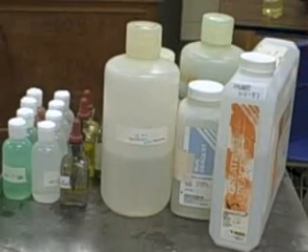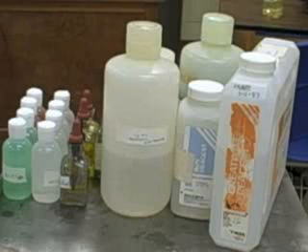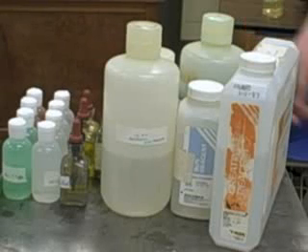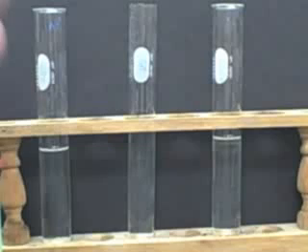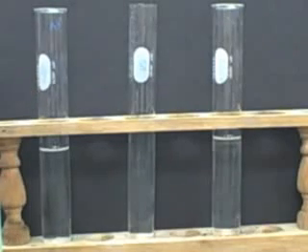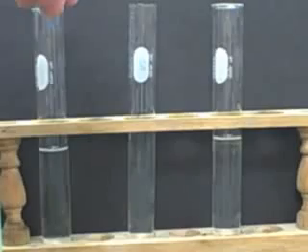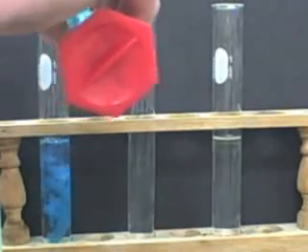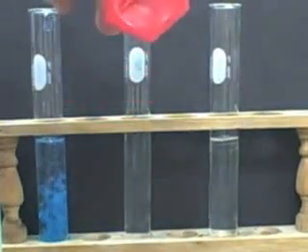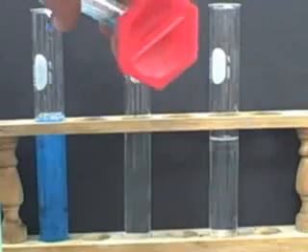So you can see that there's a bunch of different combinations that those can go in. And most of those will precipitate. So we're going to get quite a few precipitates here. So this one here, we've got sodium hydroxide, and we're going to add copper sulfate to that. Oh, you can see a beautiful light blue precipitate there. Oh, that's nice.